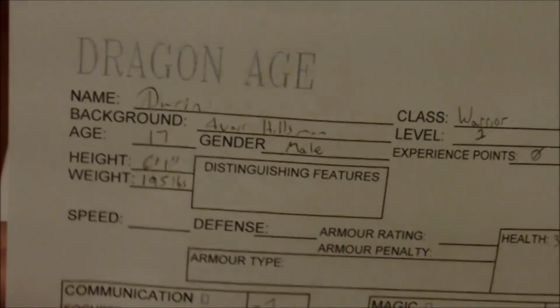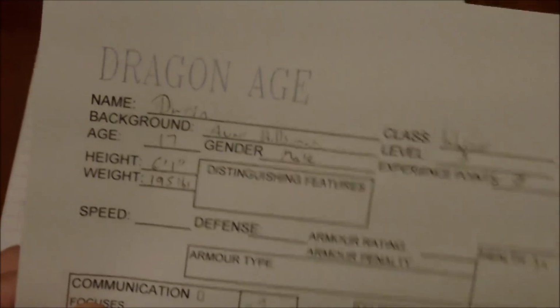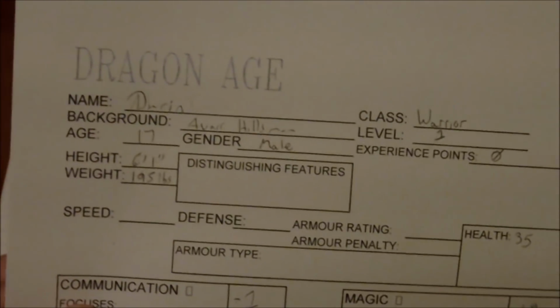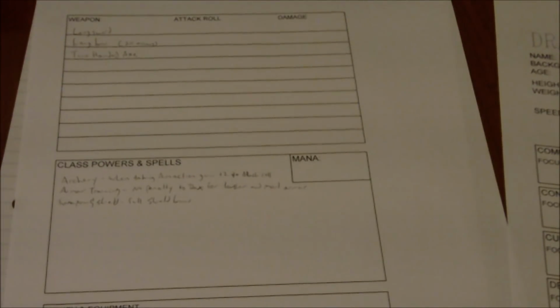And just for some of the information on the character himself, I changed the height and the weight to make a little bit more sense for how I picture these hillsman, barbarian type of characters. So I made him 6'1" and 195 pounds because I think that just makes a little bit more sense. The next thing, I also filled in the novice levels of training that I have for some of the talents that I get starting off as a first level character.